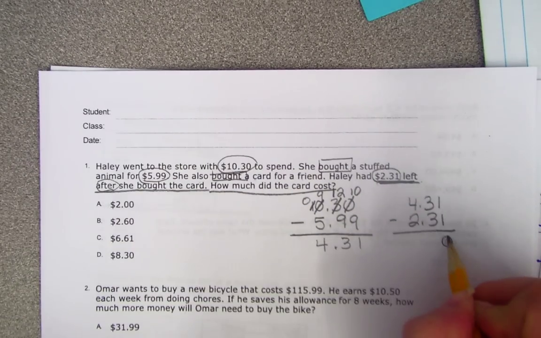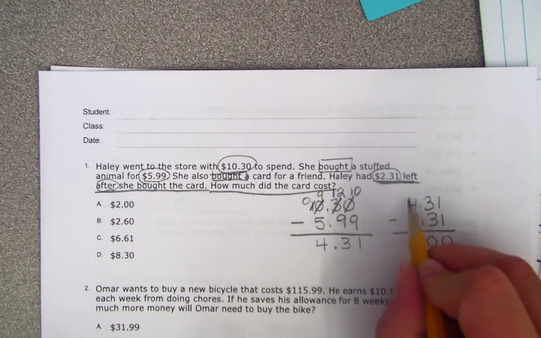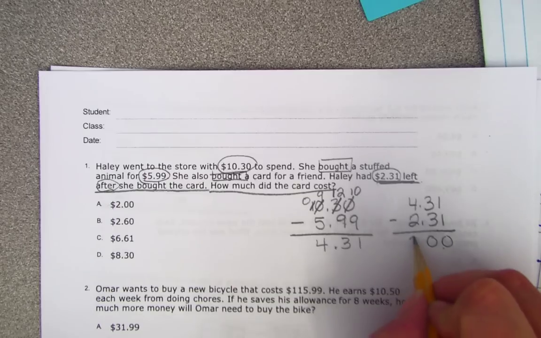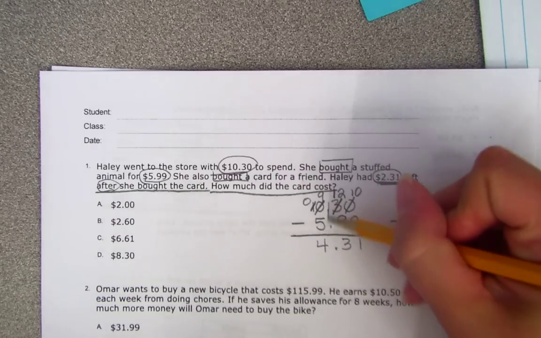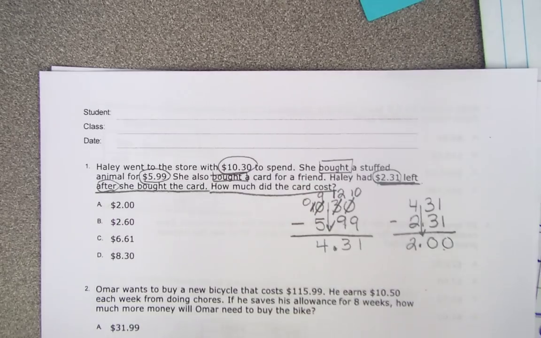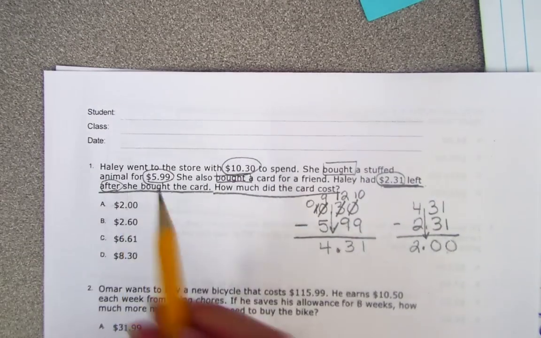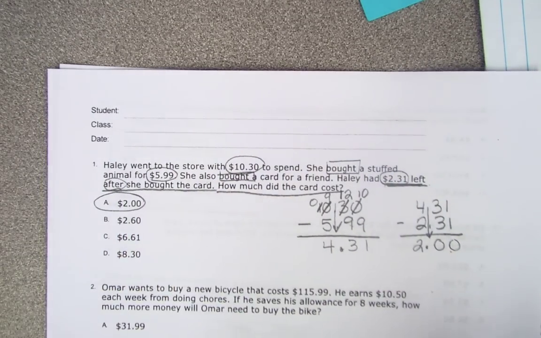1 minus 1 is 0. 3 minus 3 is 0. 4 minus 2 is 2. Now you'll look here, when I add and subtract, I just bring on down that decimal. When I'm multiplying, it's a totally different story. So my answer is A.